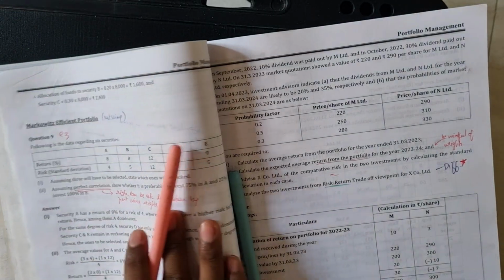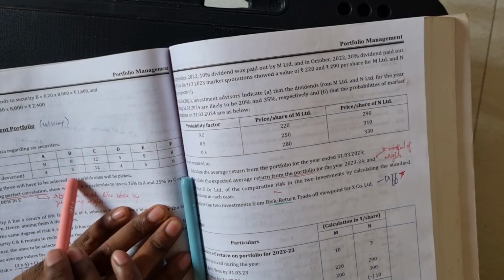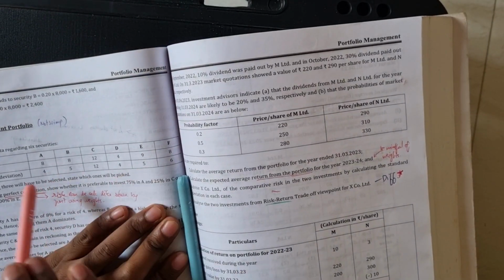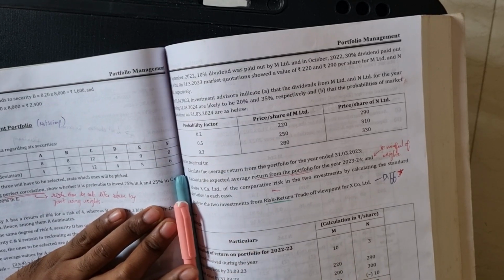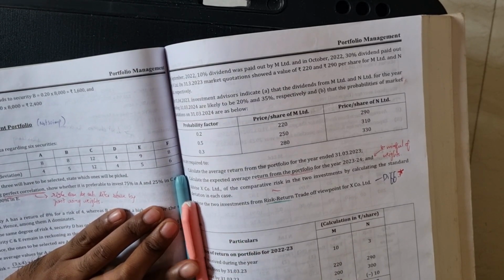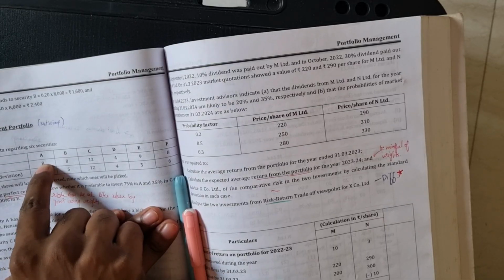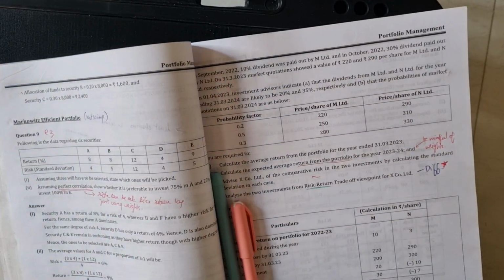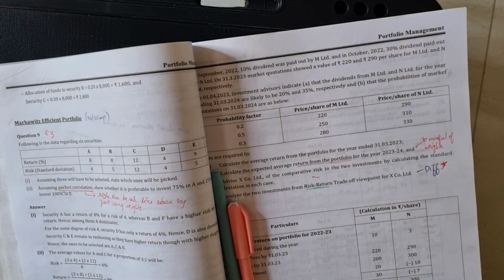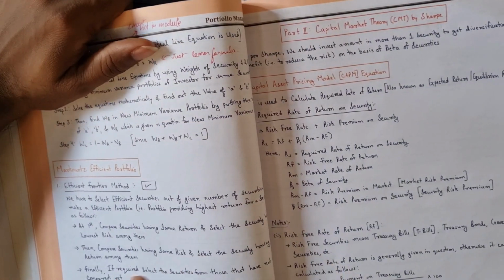Same risk, where it is 5, 5, 4, 4. Among them we'll take the lowest risk and select the highest return. So A is getting selected.